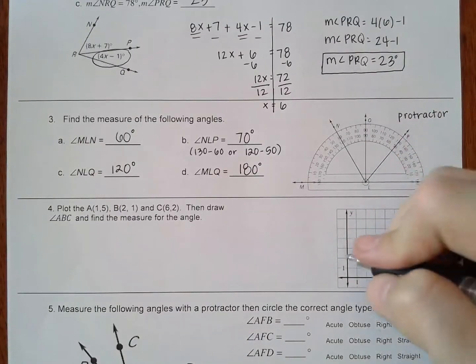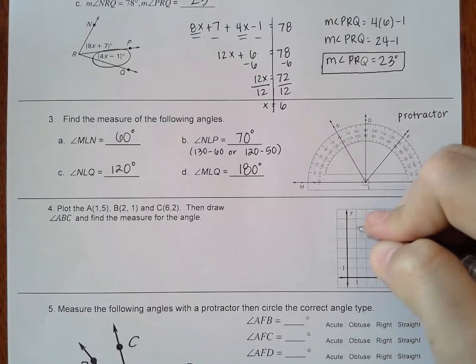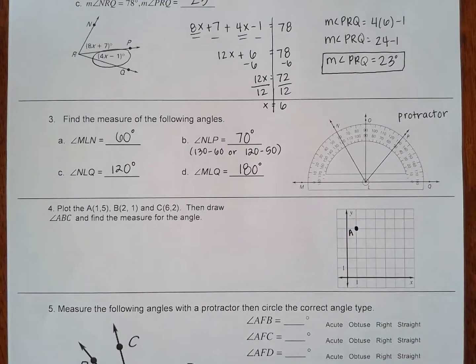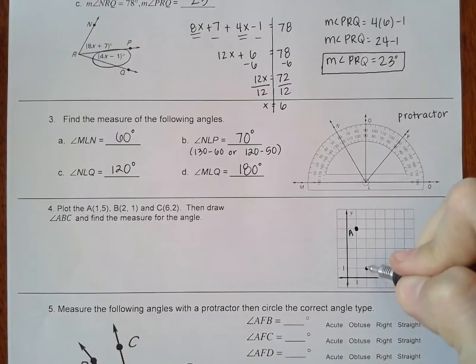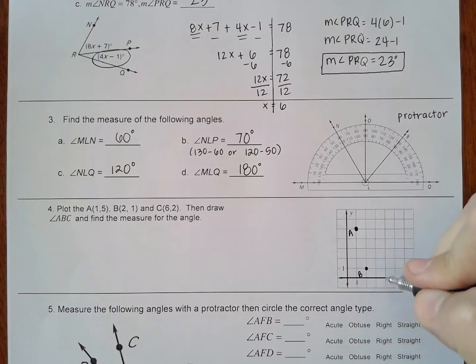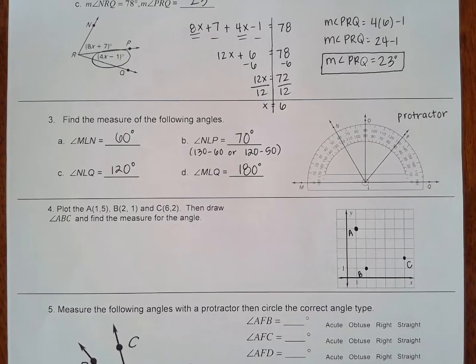So A is at 1, 5. So there's point A. Point B is at 2, 1. So here's point B. And then point C is at 6, 2. And so there's point C. Let's double check and make sure I put my points in the right spot.